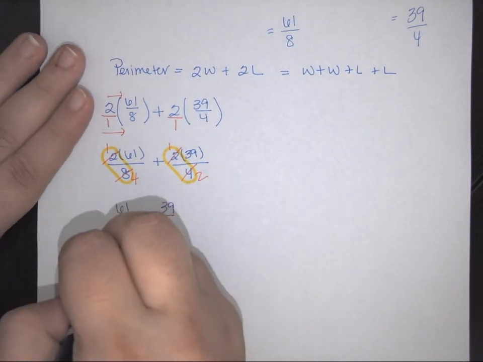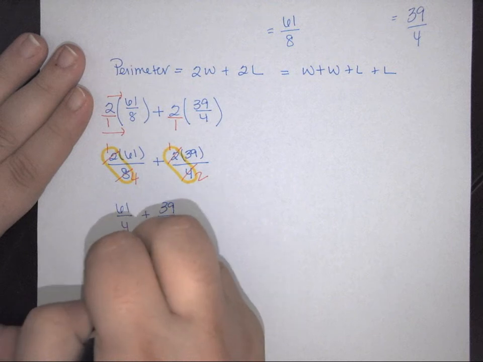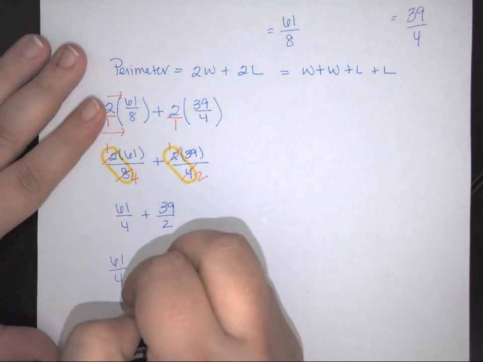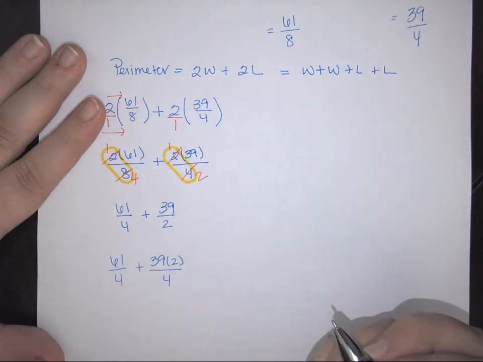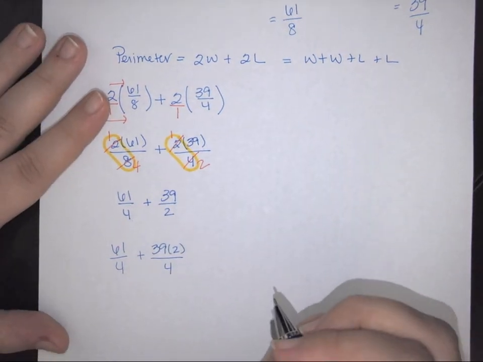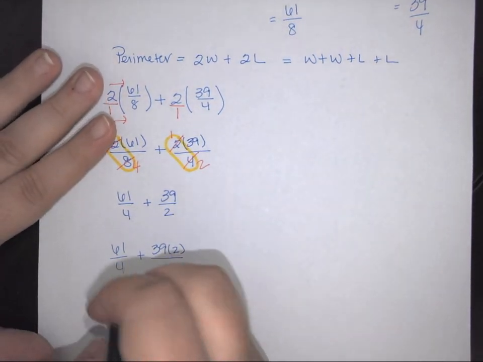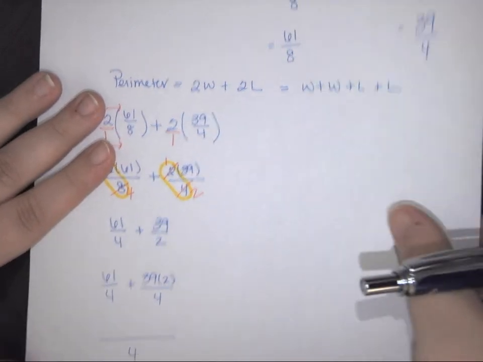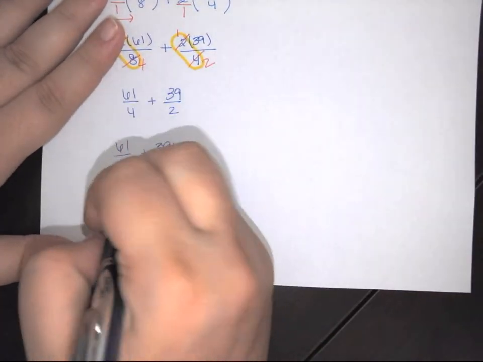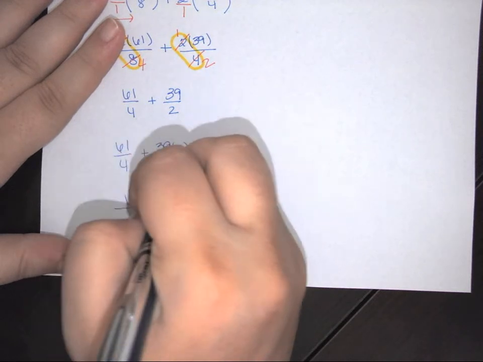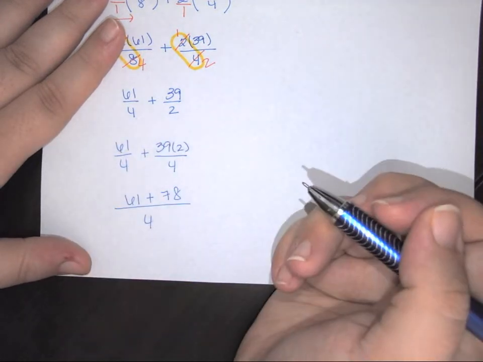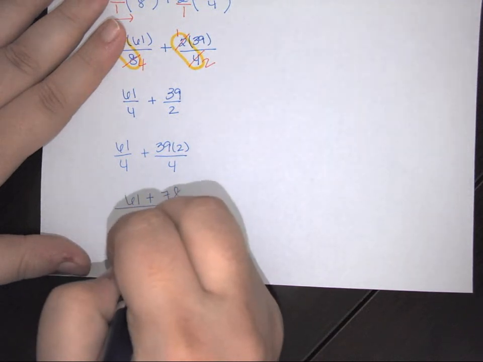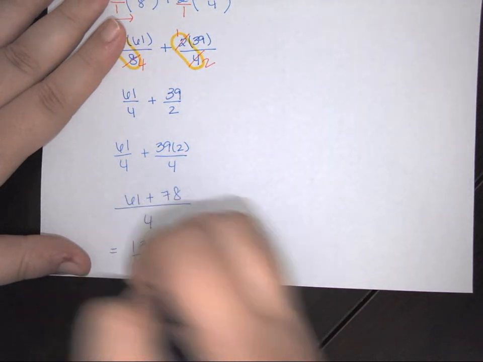So this is still going to be 61 over 4 plus 39 times 2 over 4. So now the whole thing is over 4, and we're going to have 61 plus 78. This is going to give us 139 over 4.